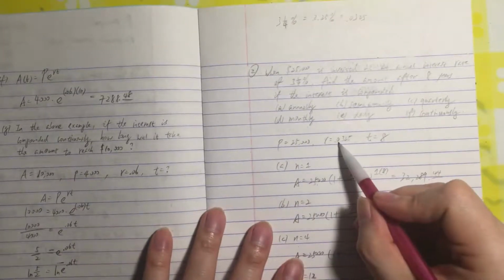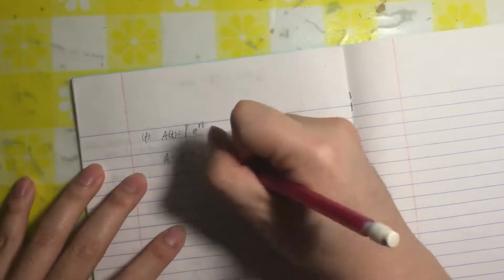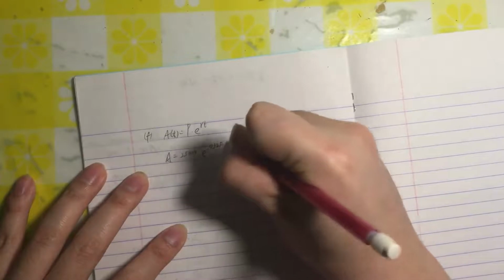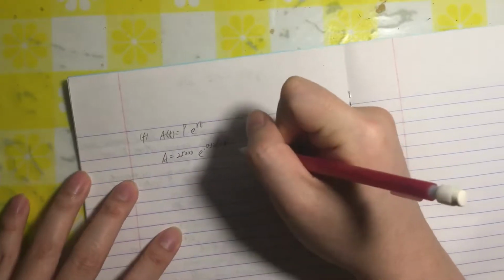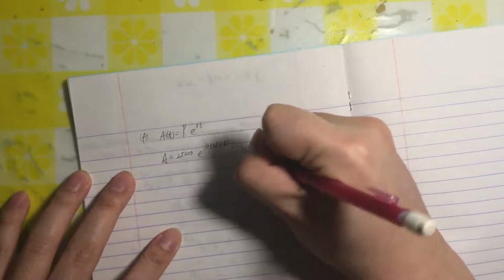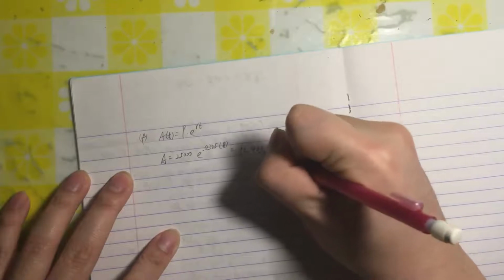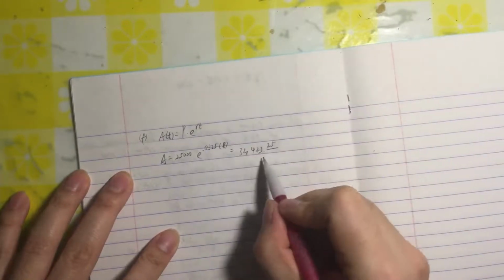R is 0.0325. T is 8. So I get 0.0325 times 8. Then use calculator. In my calculator, I get $32,423.25, rounded to the nearest cents.